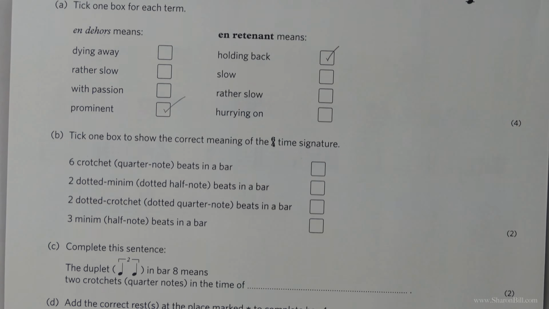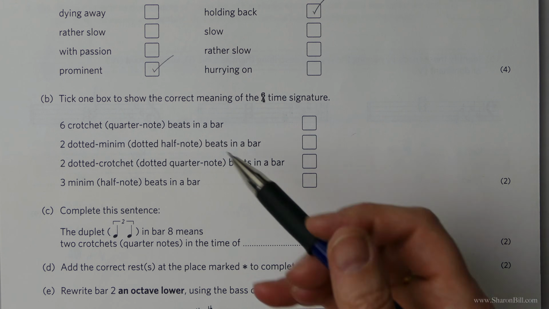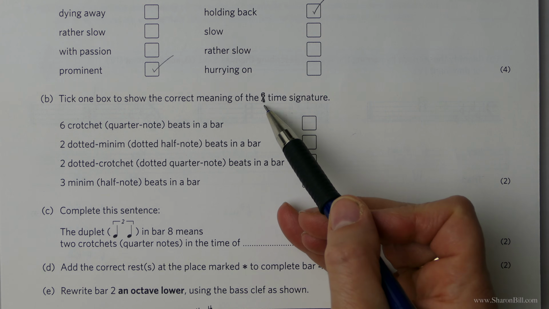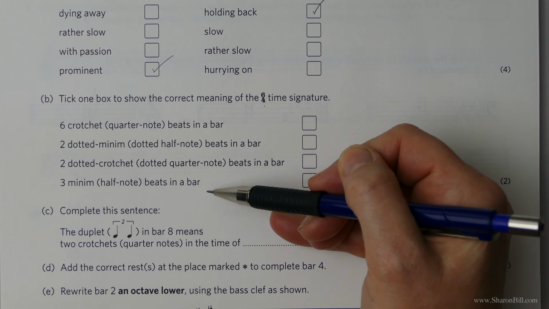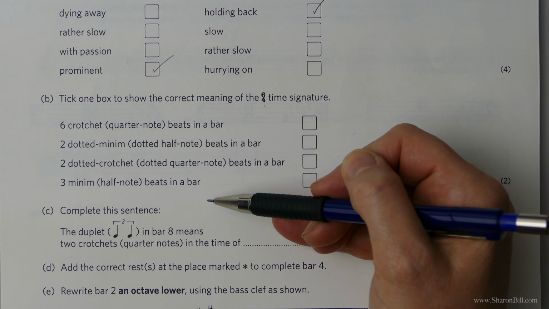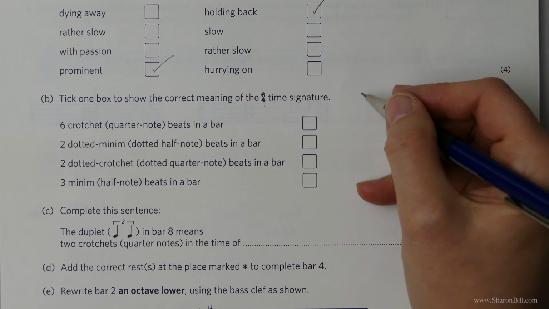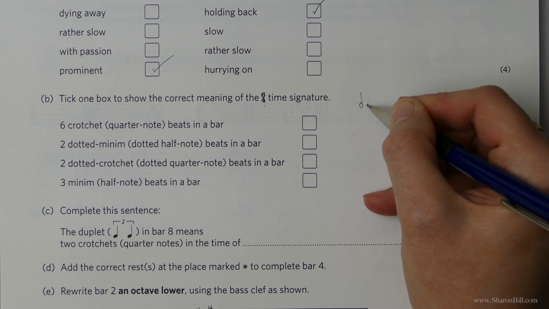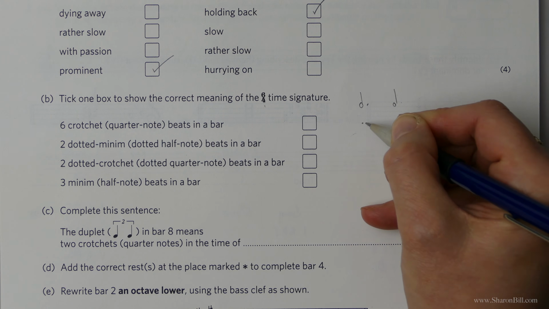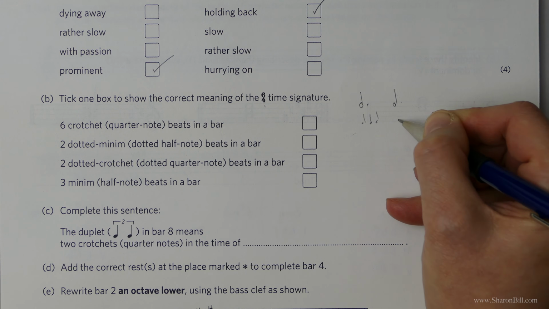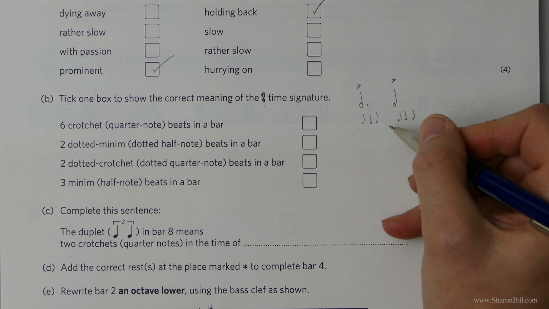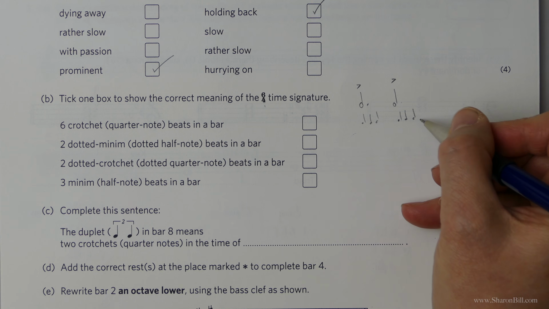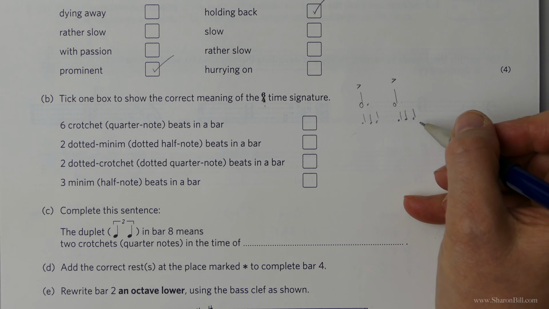Now then, we need to tick one box to show the correct meaning of 6-4. Now 6-4, before we go ahead and answer the question, let's just think about this. It's a compound time signature, two groups of 3 crotchet beats. It's a duple time and it's compound, two groups of 3 quarter notes.